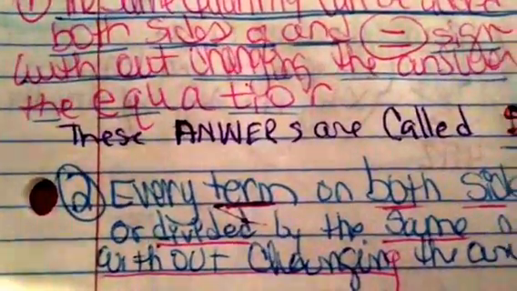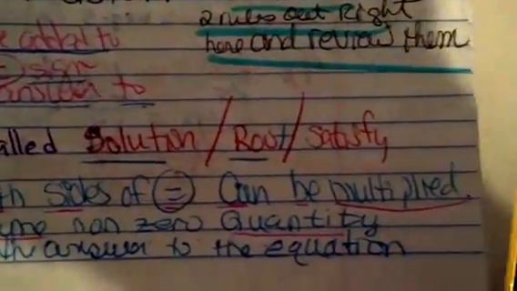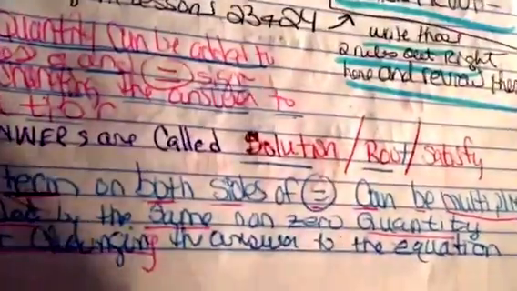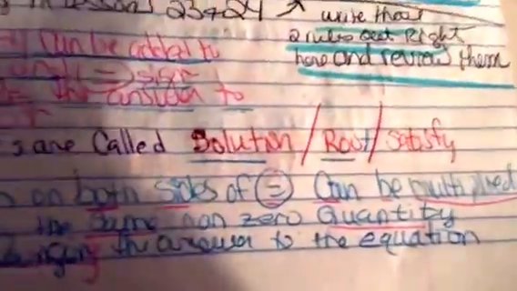So, rule number 2: every term on both sides of the equal sign can be multiplied or divided by the same non-zero quantity without changing the answer to the equation.